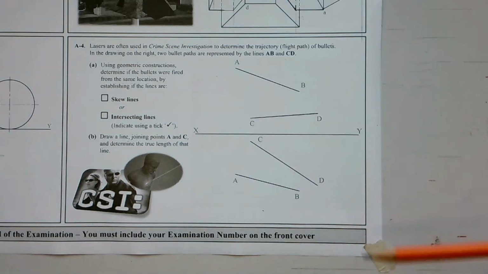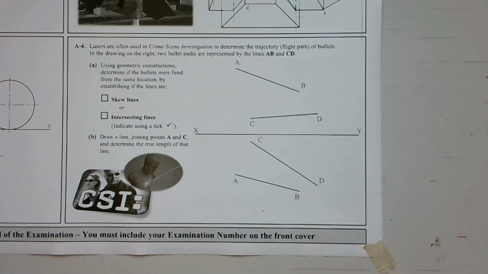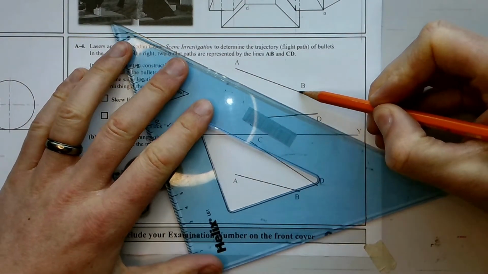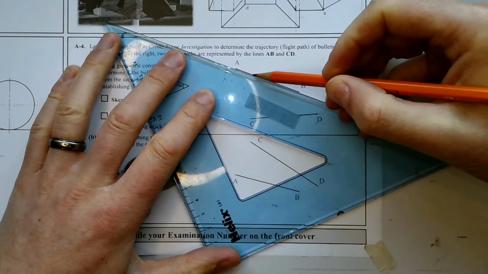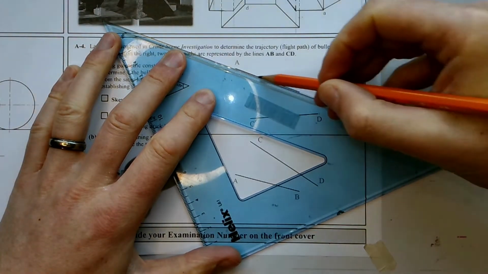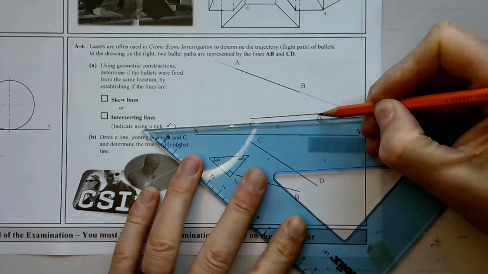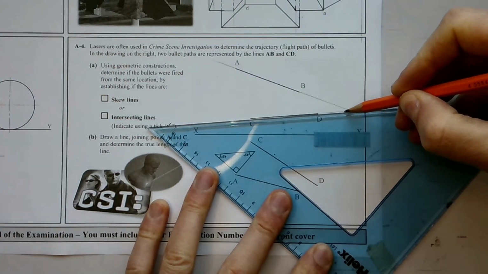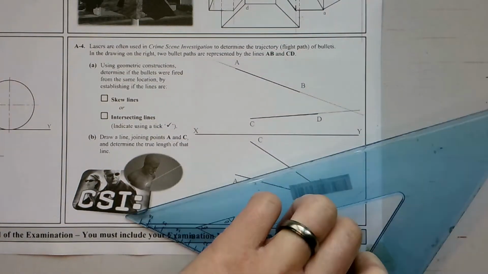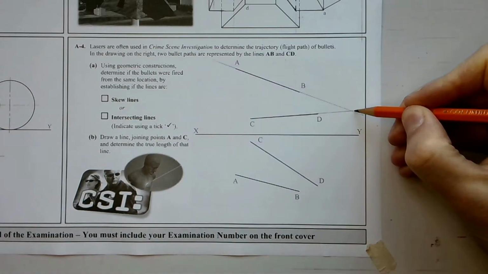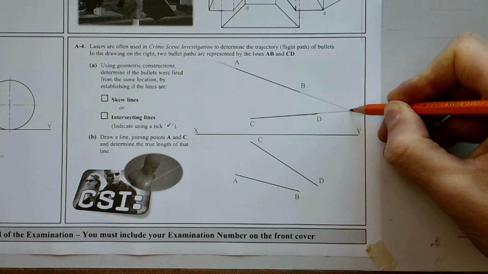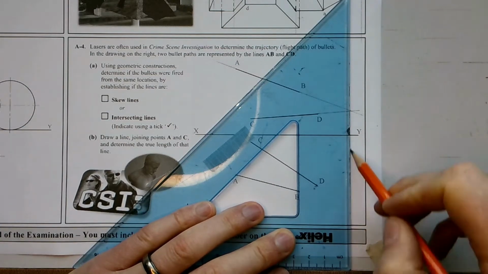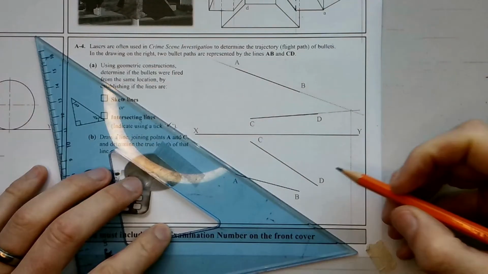So all that we need to do for part A of the question is see where these lines actually meet. So I'm going to extend the line AB. I'm also going to extend the line BC to see where they intersect. Now if these are intersecting lines, that point should be directly underneath it in plan, going along with the principles of orthographic projection, where points in the elevation should be directly under it in plan.